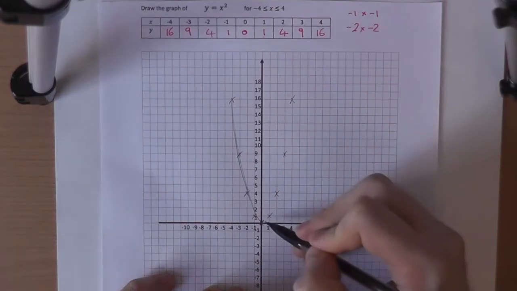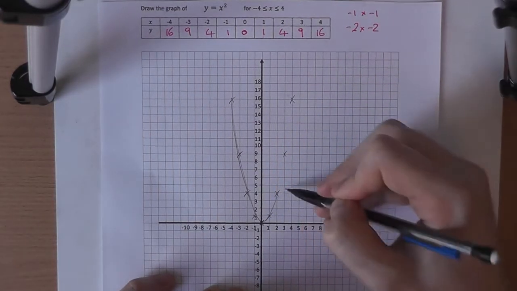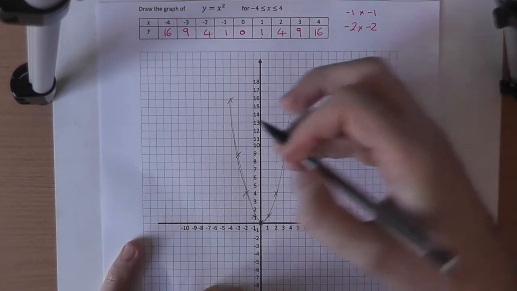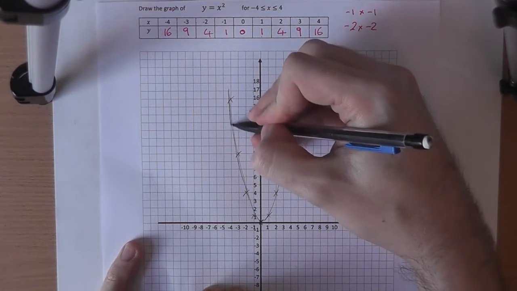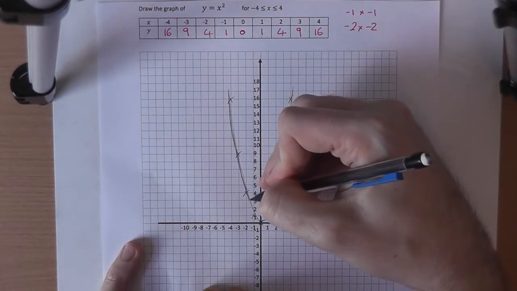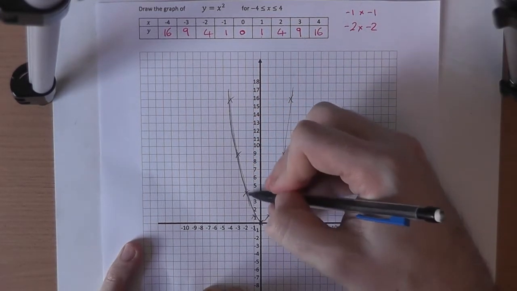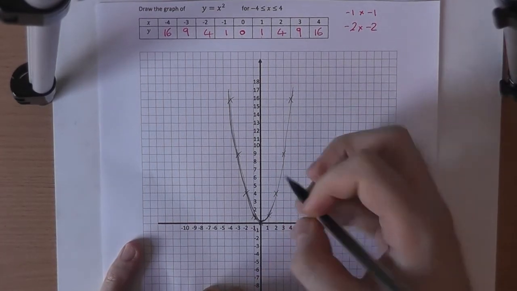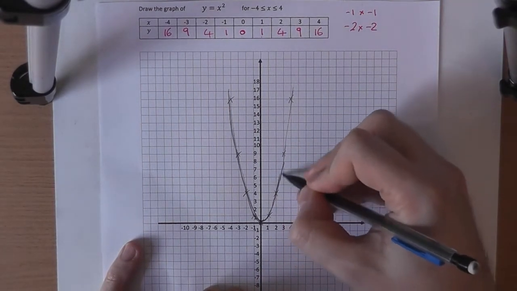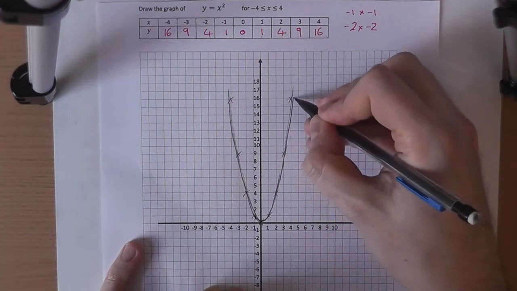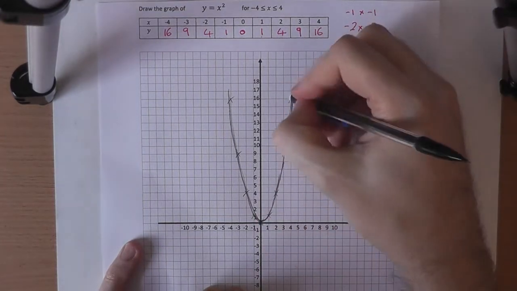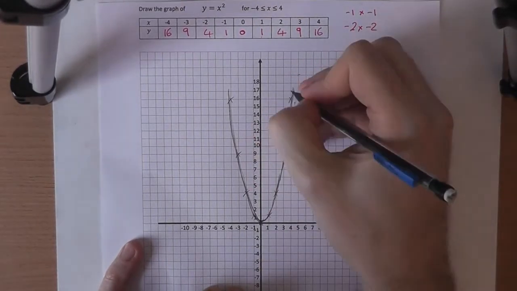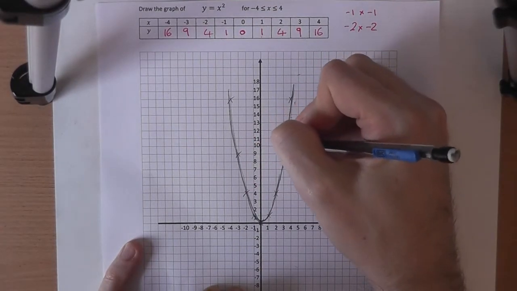Might take a couple of goes. A nice smooth curve that runs between each of those points. With the pencil, of course, the beauty is we can just change it if we've missed a little bit.